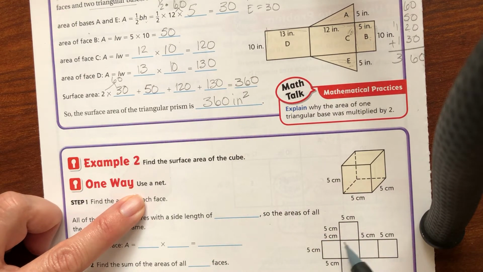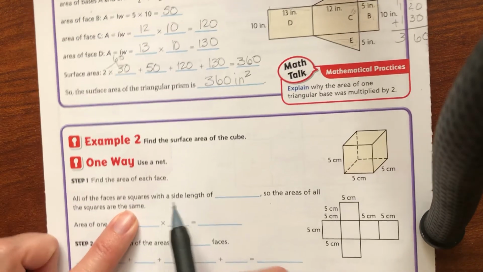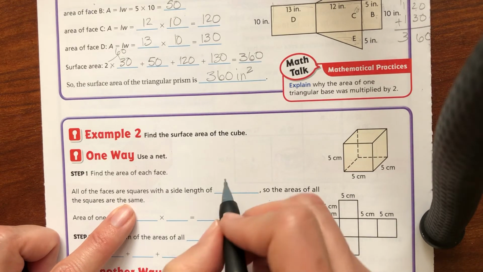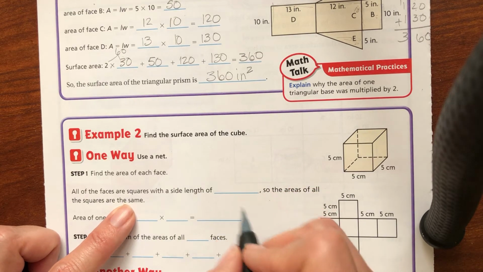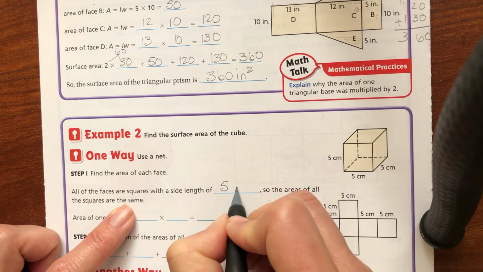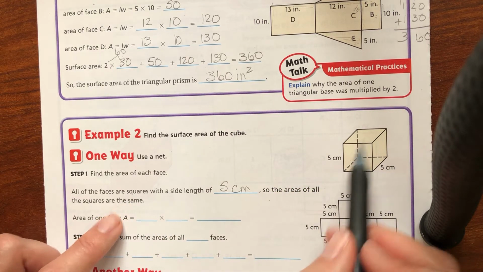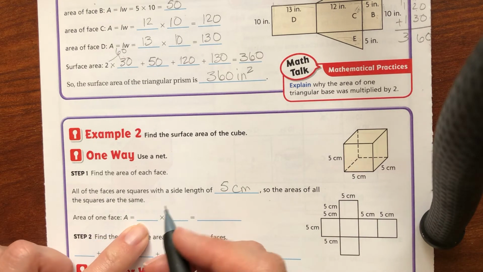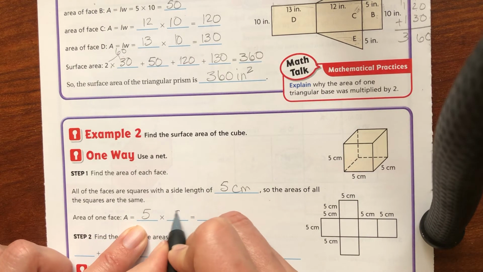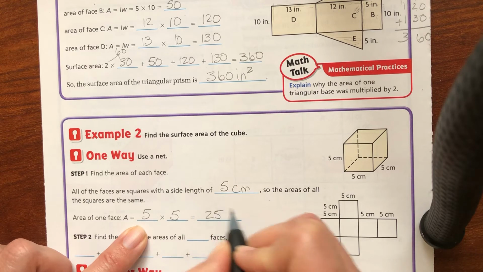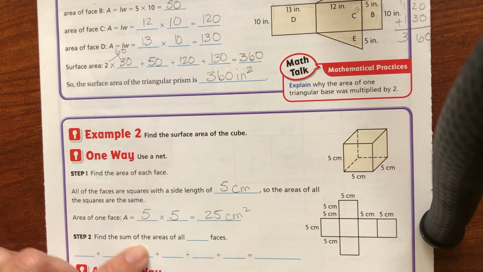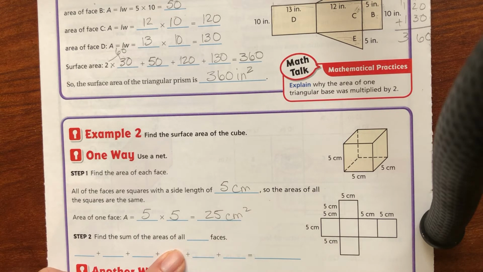So using a net, here's our net. All those faces are squares with a side length of 5 centimeters. So the areas of all the squares are the same. The area of one face is 5 times 5, which is 25 centimeters squared. Find the sum of all 6 faces.